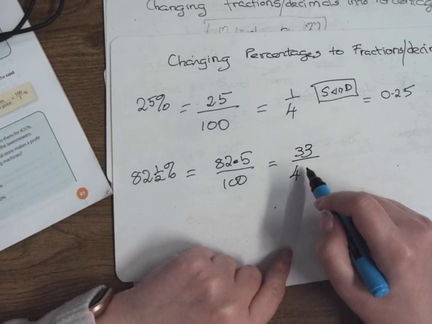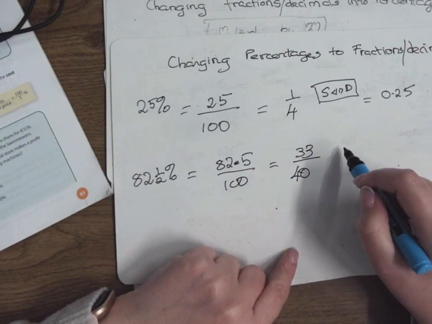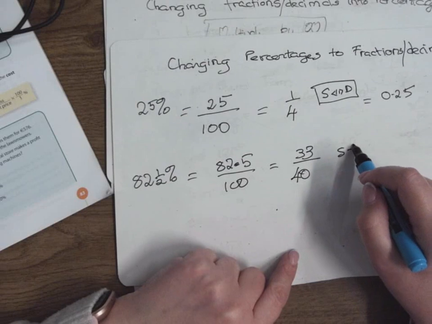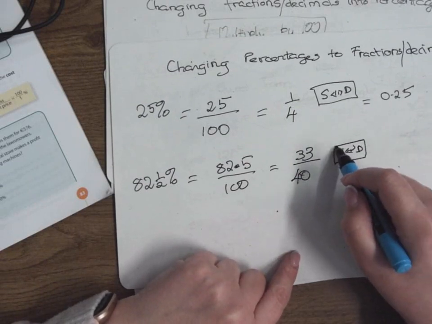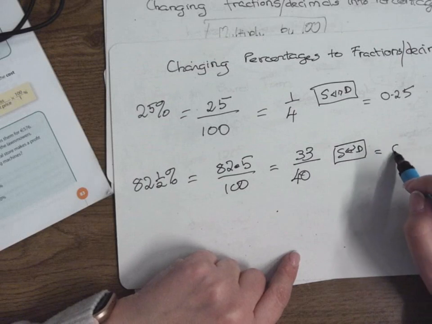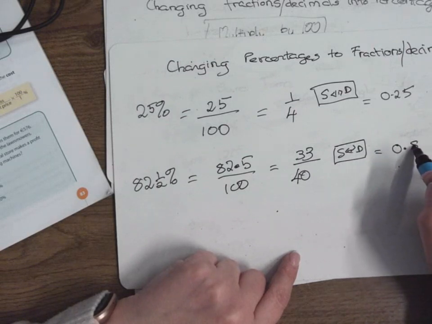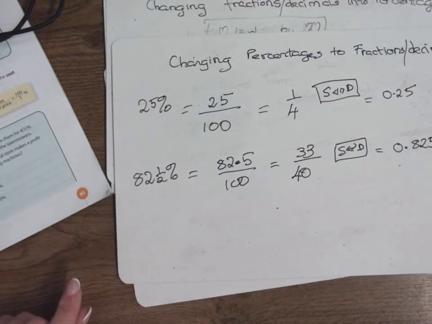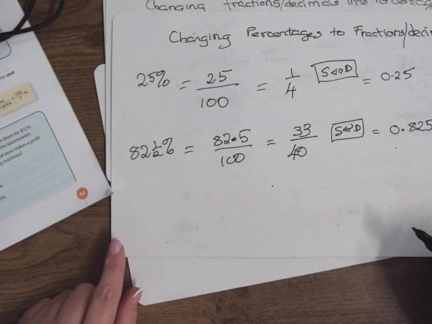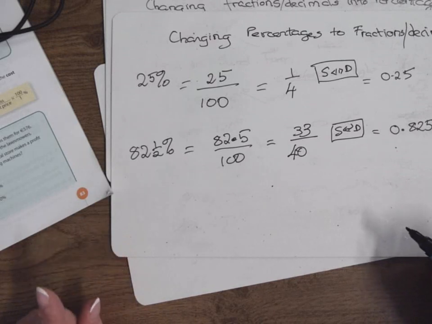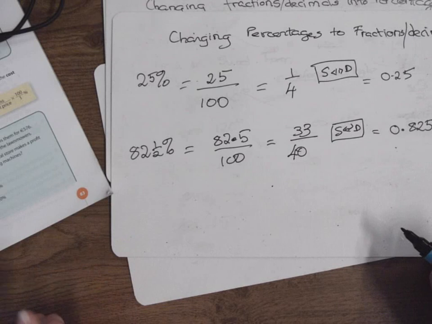Right, so that's it as a fraction. But if the question said turn it to a decimal, you press S to D, and that would be 0.825. Is that right? So that's how you turn your percentages into fractions or decimals, the other way around.